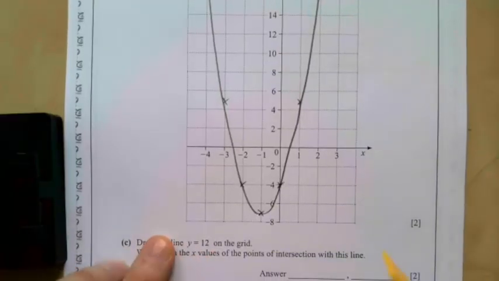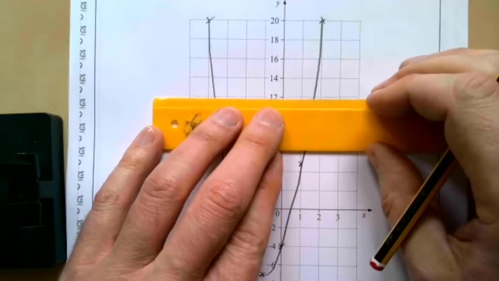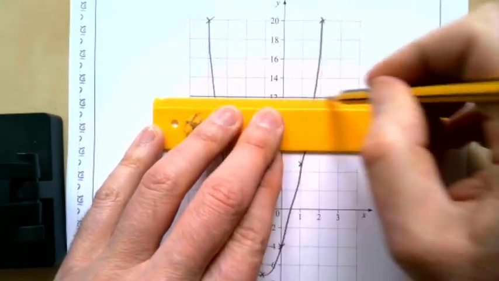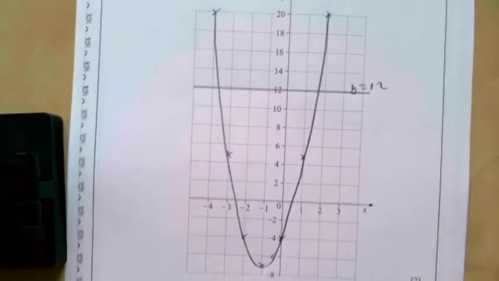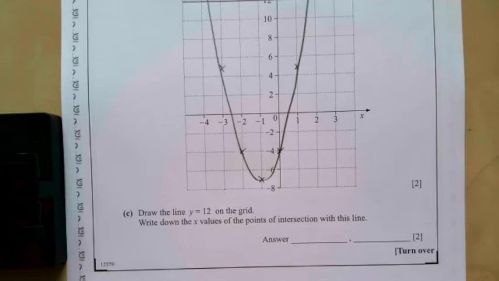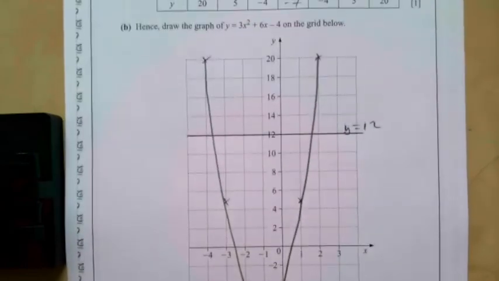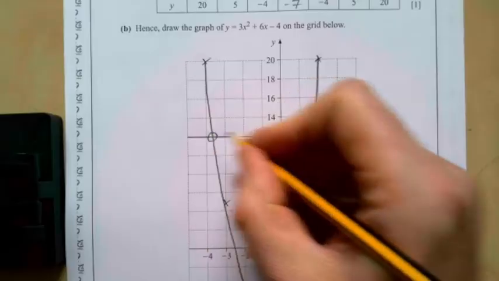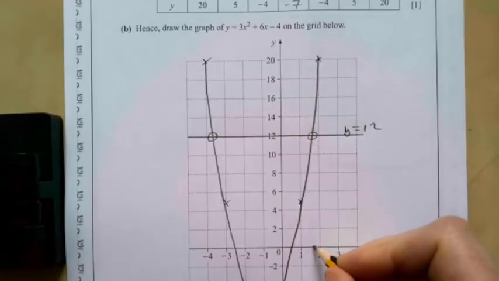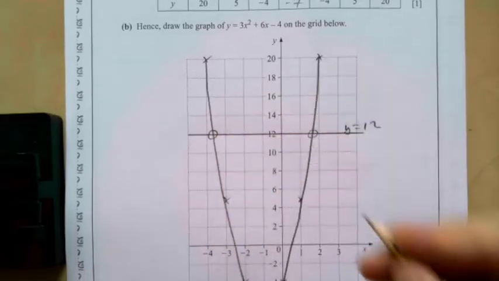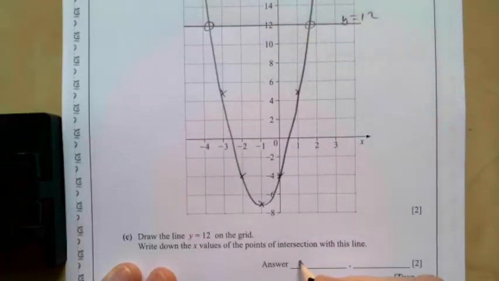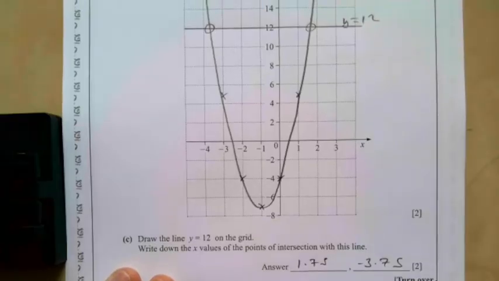So the line y equals 12 is a horizontal line going through 12. So that's my line y equals 12. And then write down the x values of the points of intersection with this line. So there's one there, and there's one there. We just need the x coordinates. So I think that's about 1.75. And I think then minus 3.75 because of the symmetry. 1.75 and minus 3.75.